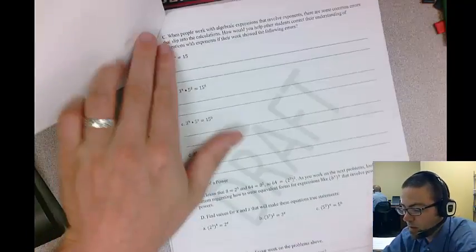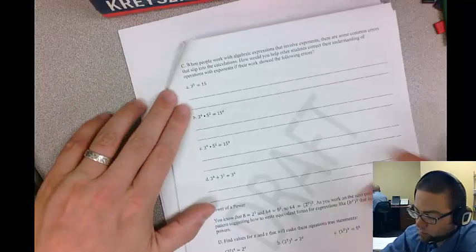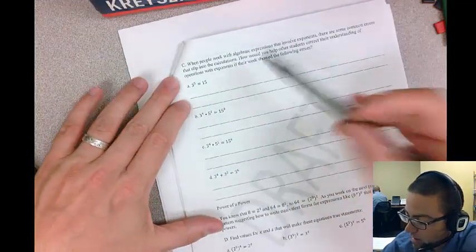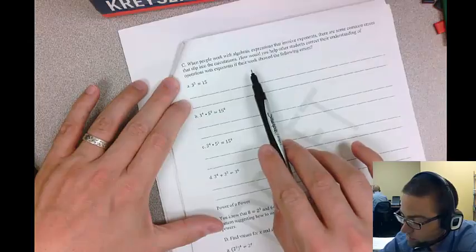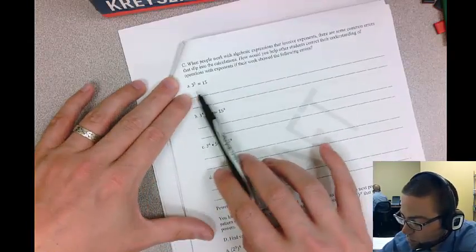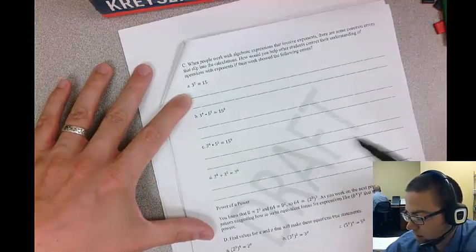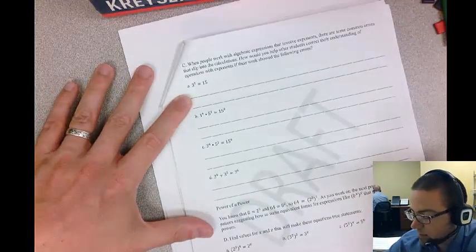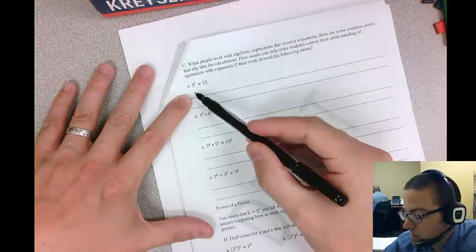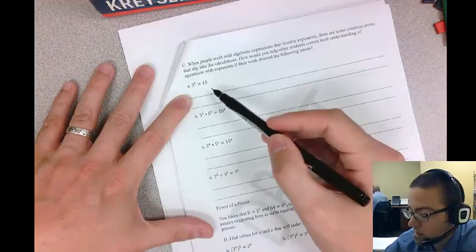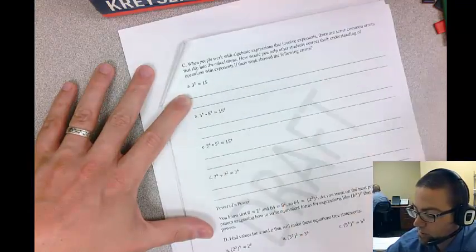Okay. Here we have some common mistakes that people make with exponents, and what we want you to do is explain to the student why this is wrong. Okay, so again, go back to that definition. Use the definition to show that this in fact is something completely different than equaling 15.